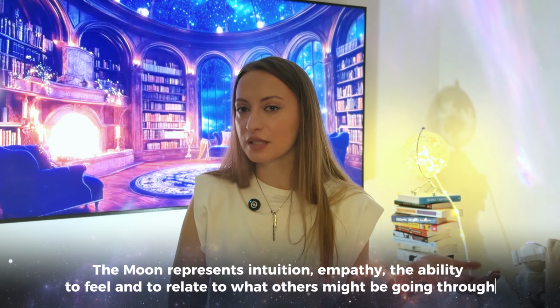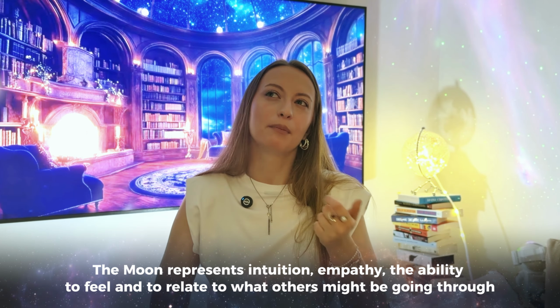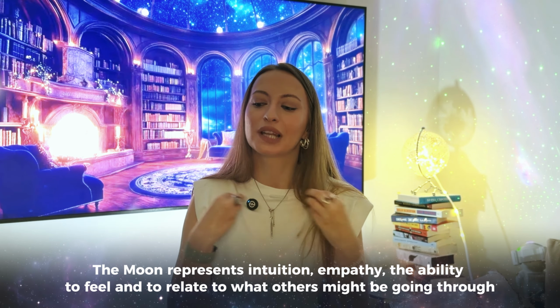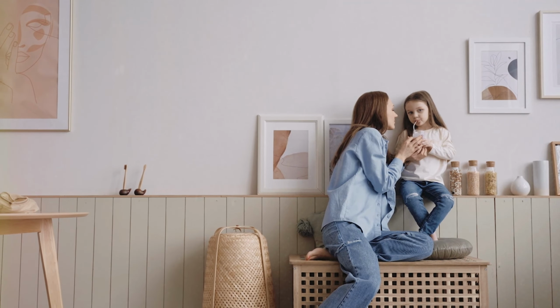Moon is also connected to our emotions and our mental health, but it's important not to confuse the Moon's connection to the mind and mental health with Mercury's connection to the nervous system, logic, and intellect, which is something we're going to cover very shortly. Since the Moon is connected to emotions, it also represents a person's intuition, their empathy, their ability to feel and to relate to what others might be going through and feel in their lives. Moon is the divine feminine aspect of the universe, which is why it is connected to motherhood and anything that's related to it. Moon is the planet that indicates your mother.